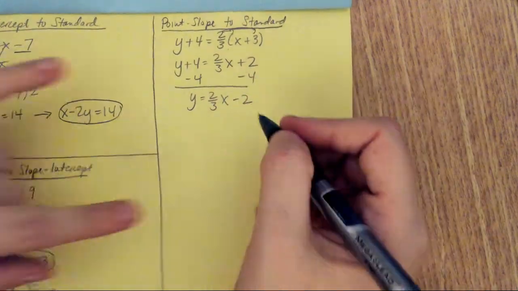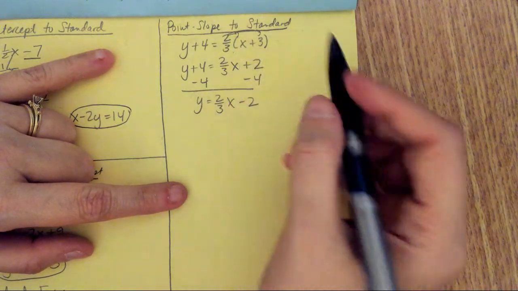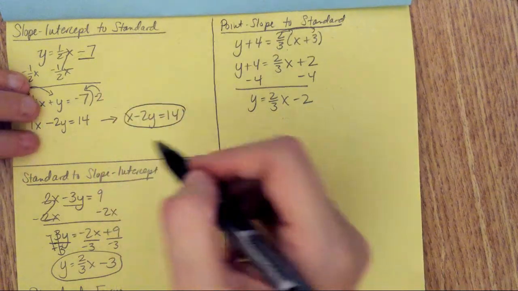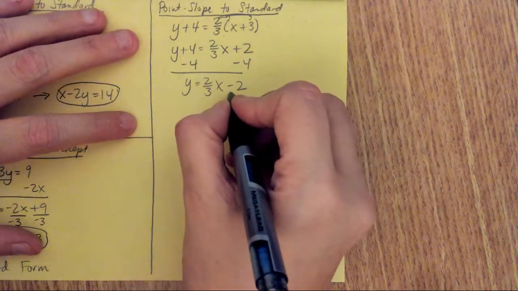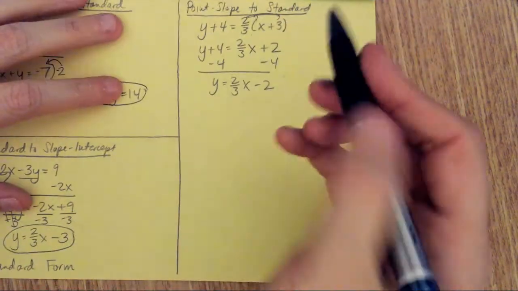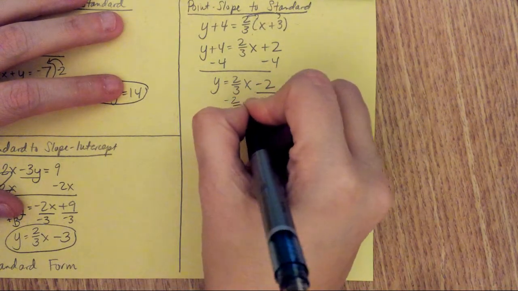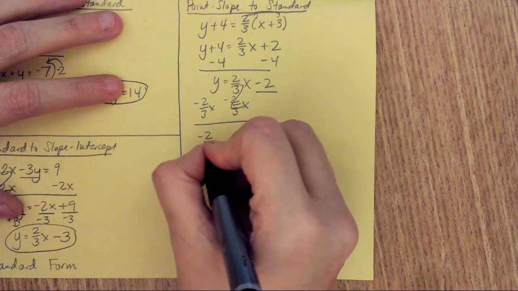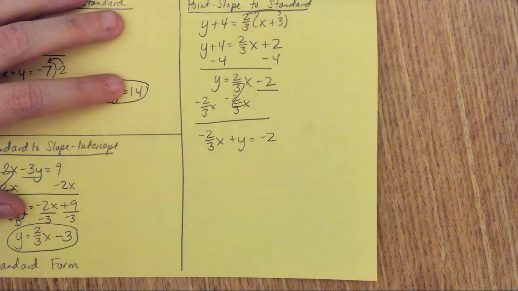Okay, all right, so now I've got my equation in slope-intercept form, but I want standard form. So I'm going to keep going and convert slope-intercept into standard form. In standard form, I want my constant by itself, so I need the minus 2 isolated. That means I've got to subtract 2/3 x. That zeroes out. I have negative 2/3 x plus y equals negative 2.